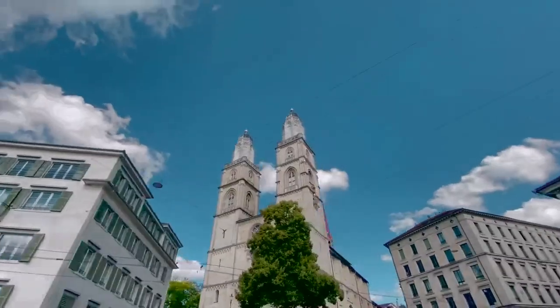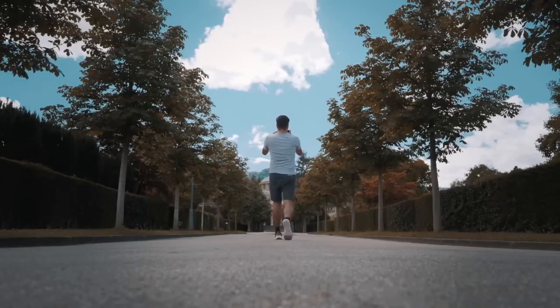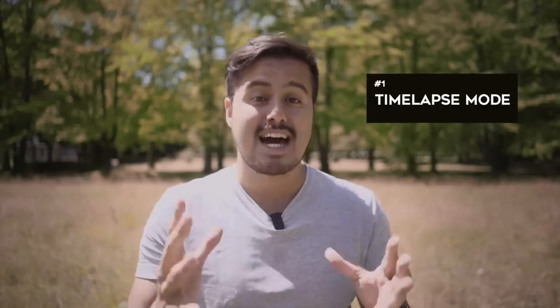So a hyperlapse is basically a moving time lapse, which you can create by moving your camera a short distance between each shot. There are a couple of ways to make a hyperlapse video. The first method is to shoot in time-lapse mode.